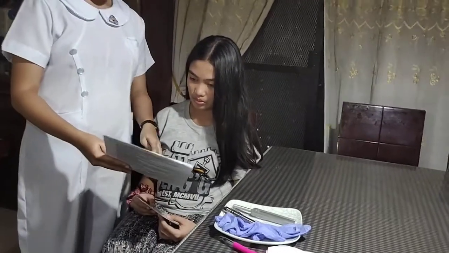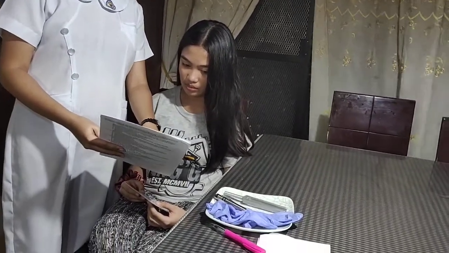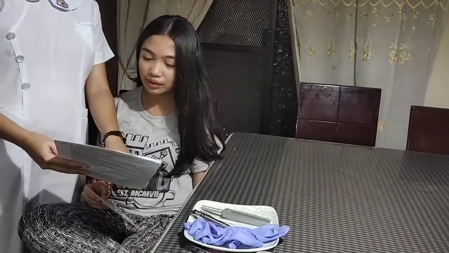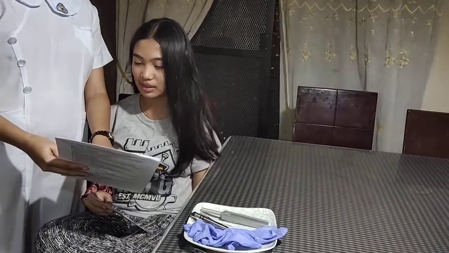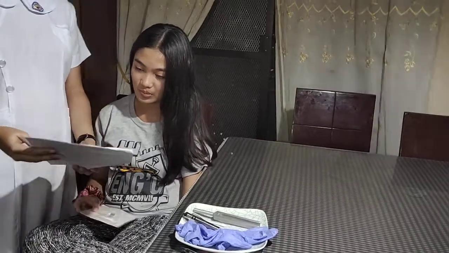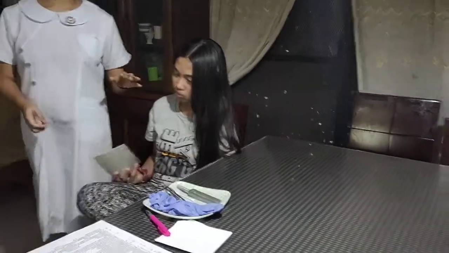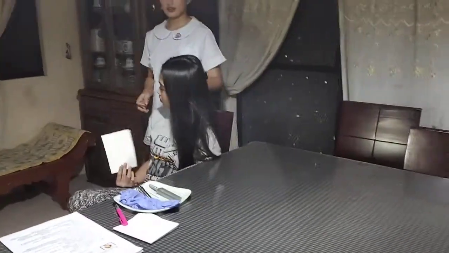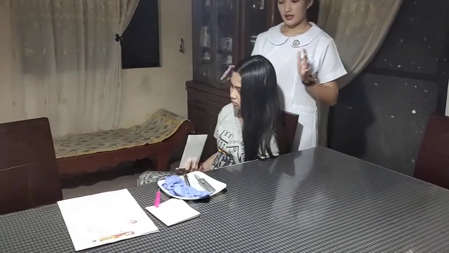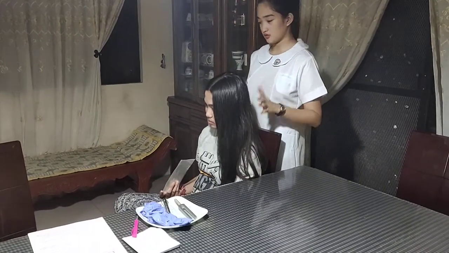Can you read this one again, Mom? The following belongs to the different states of matter except. Okay, Mom. Thank you. As we can see, the left and the right eye of the patient have a normal near vision.